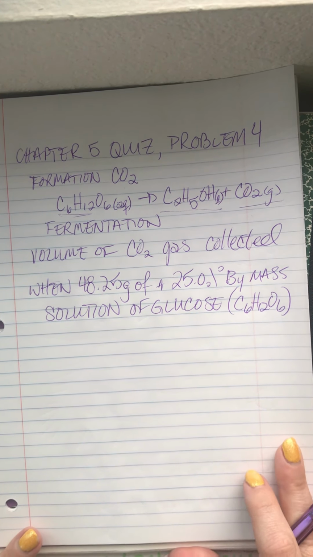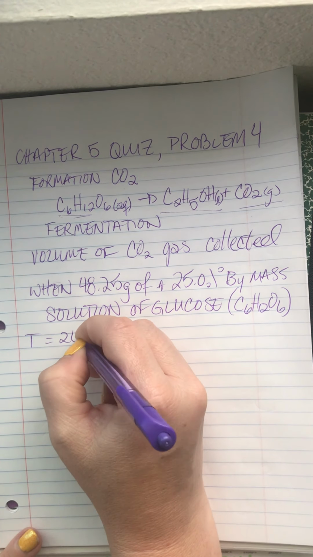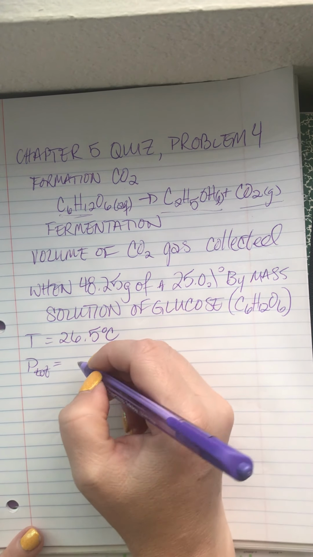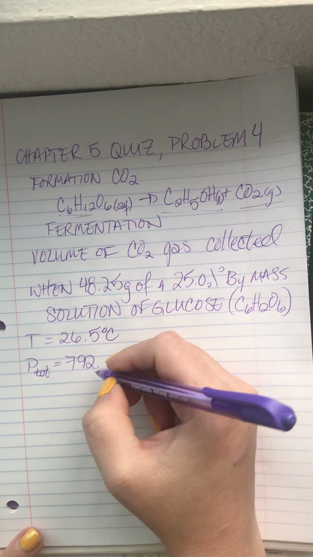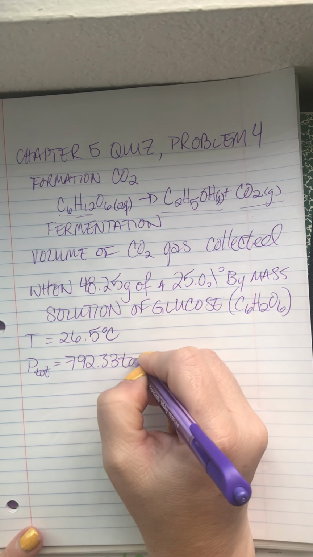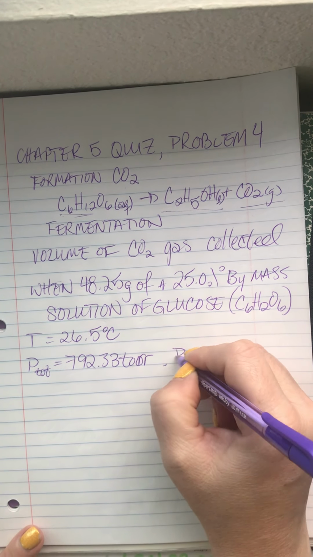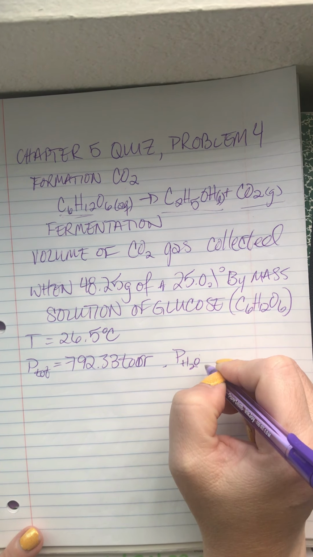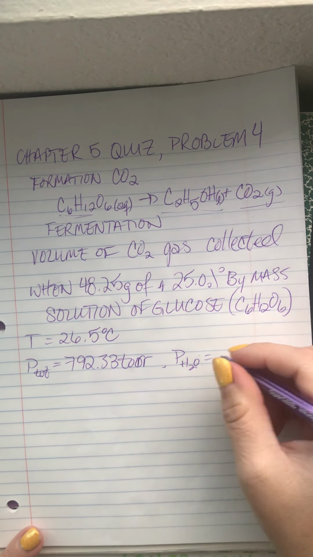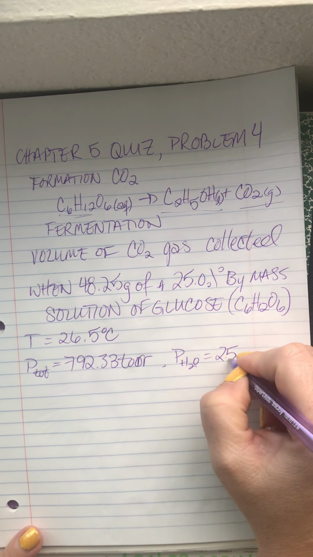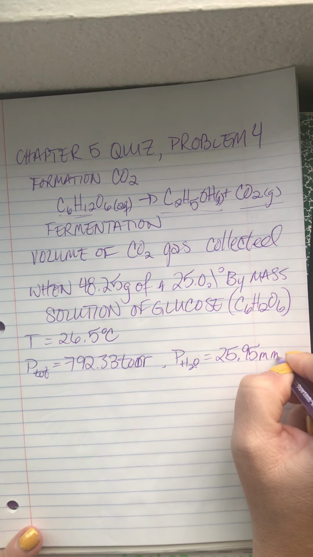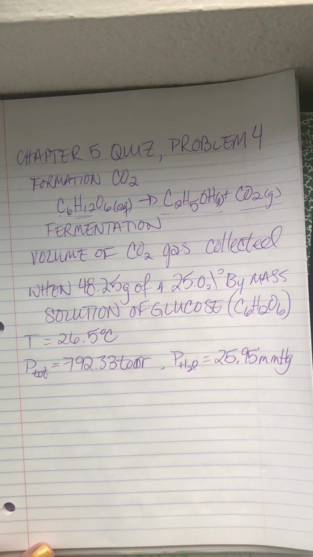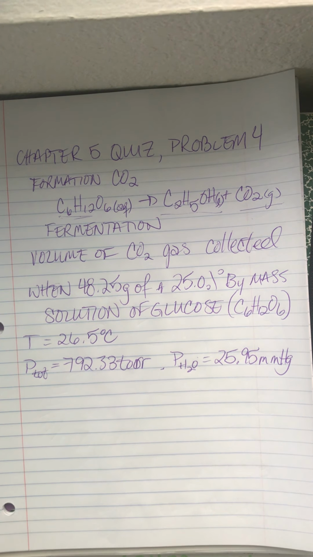And then we're given some other information about the temperature, 26.5 degrees Celsius. The total pressure is given as 792.33 torr. And the partial pressure of water at this temperature is 25.95 millimeters of mercury. And it tells you that you can ignore the partial pressure of ethanol. Why is that important?